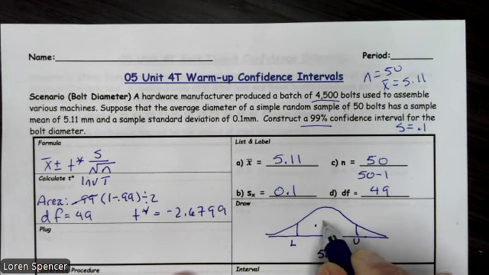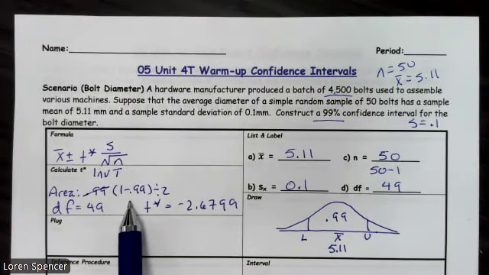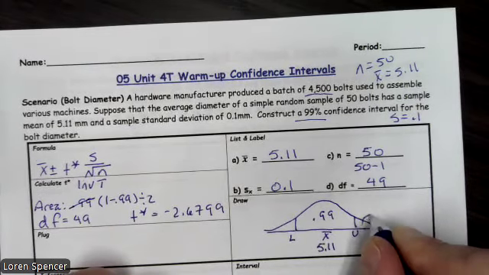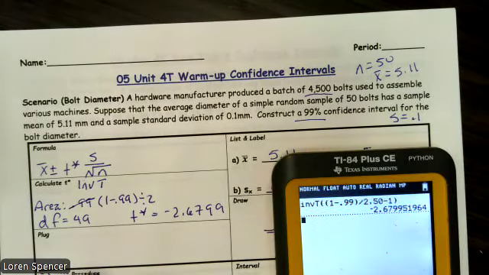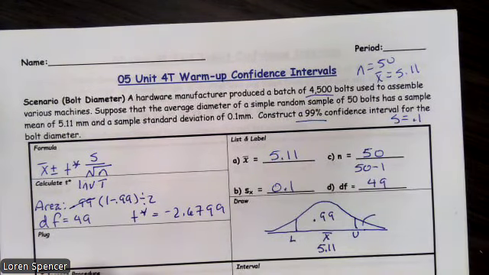And we know this area right here is 0.99. Well, the reason we had to do the 1 minus 0.99 divided by 2 is because that's what this area in the tail is. And if I go back to my calculator, I'm going to do this real quickly. Parenthesis 1 minus 0.99, close parenthesis, and then divide by 2. I find out I have 0.005.